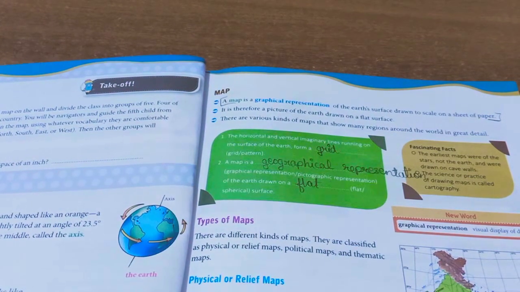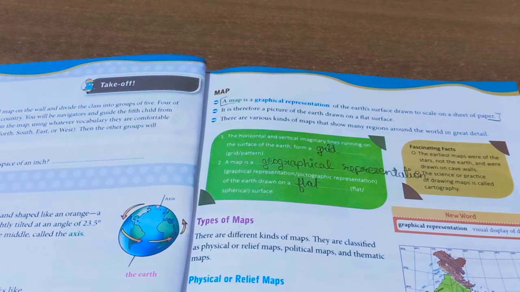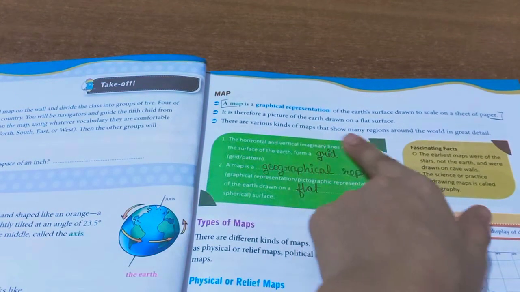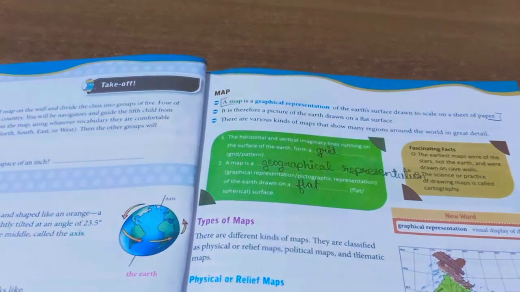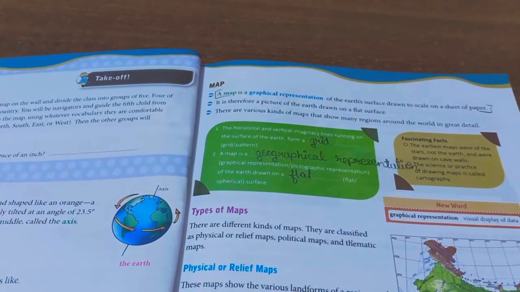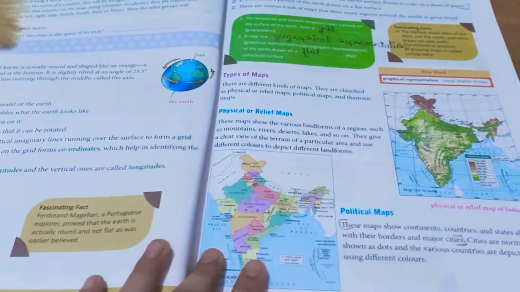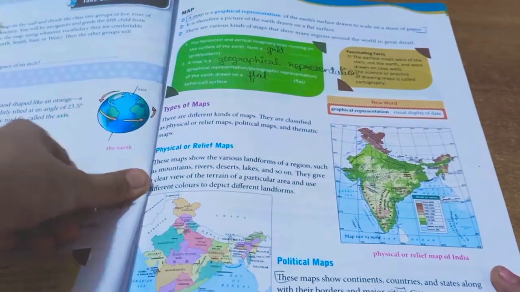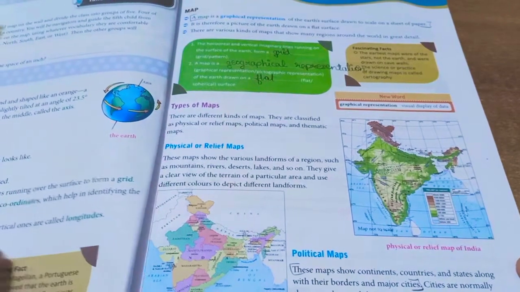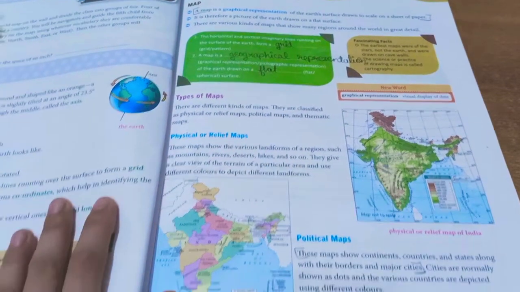Now let's read the third point, that is, there are various kinds of maps that show many regions around the world in great detail. These yellow boxes and green boxes, I'll make another special video for that. We'll clear all those boxes and also read some fun facts.